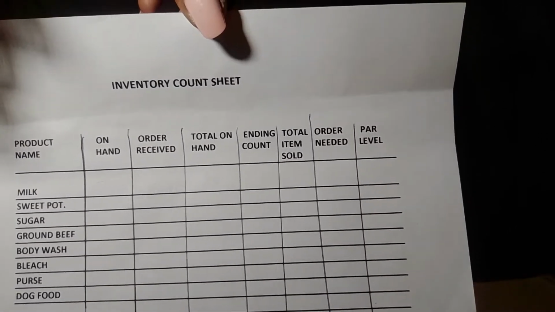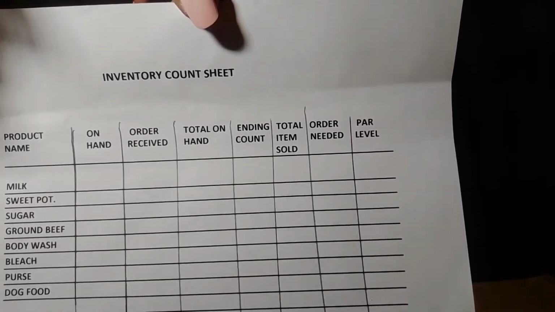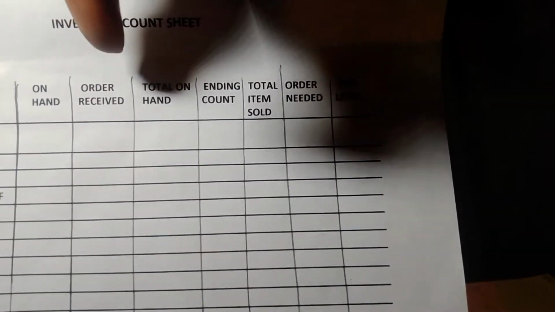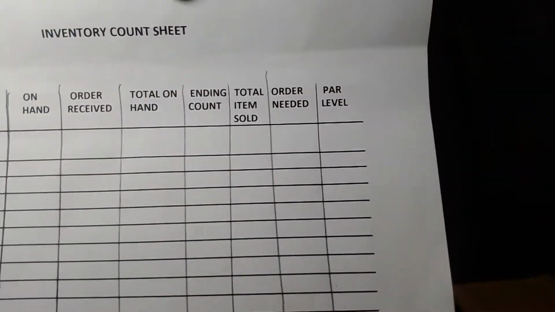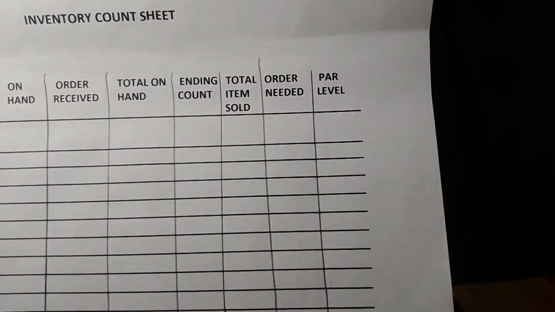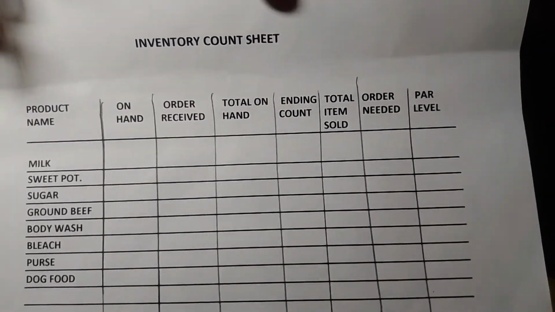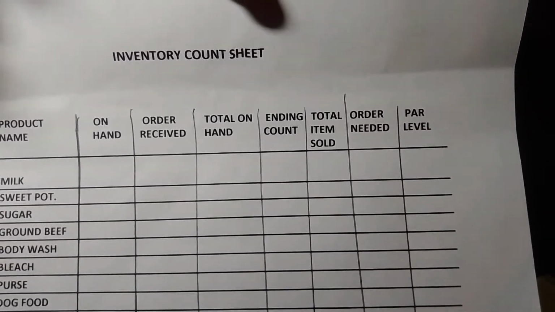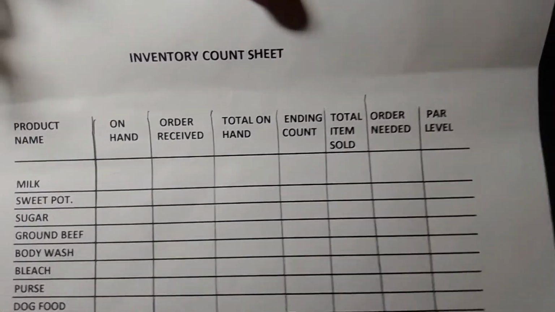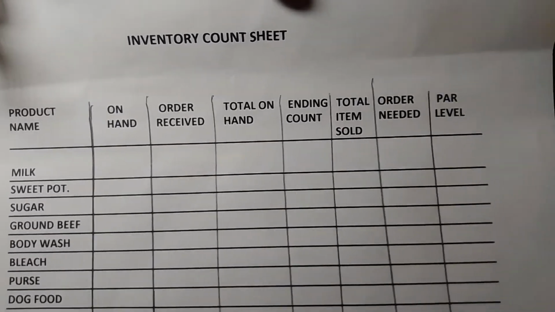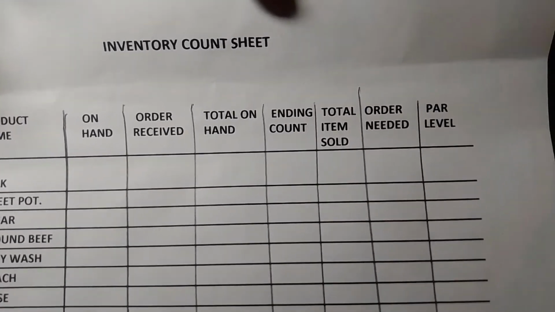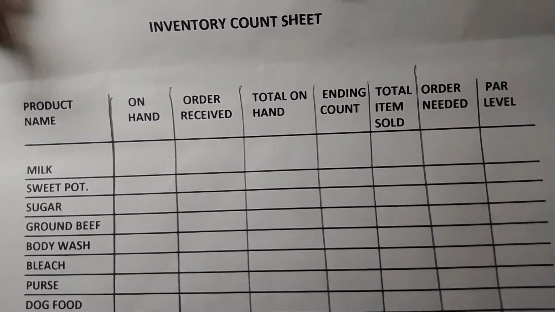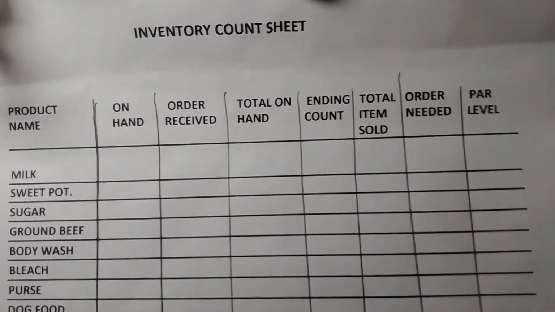Then it says total on hand. That's the total of your on hand and your order received. You had 5 left in your store and you ordered 5, so your total on hand will be 10. We're back at 10 again, because we had 5 left in the store, that's your on hand, and we ordered 5 from the truck driver, so in total we got 10.